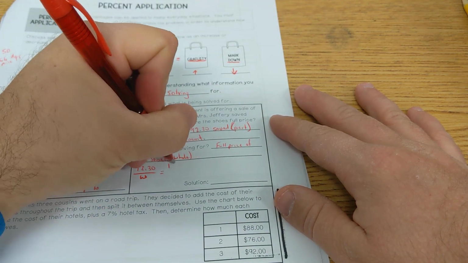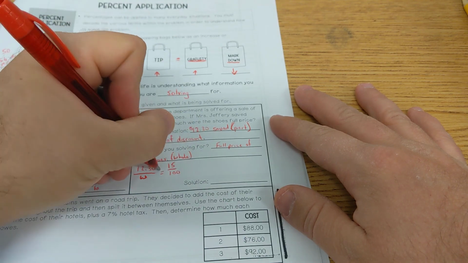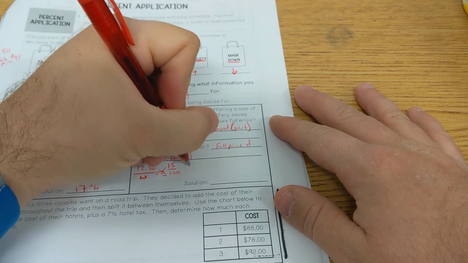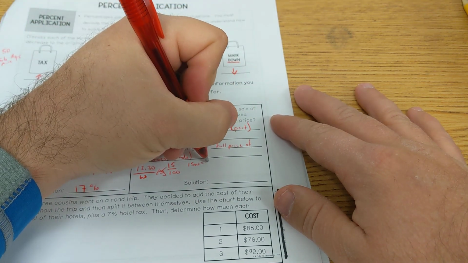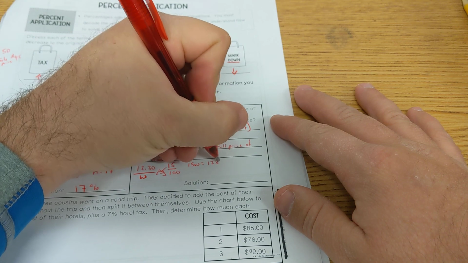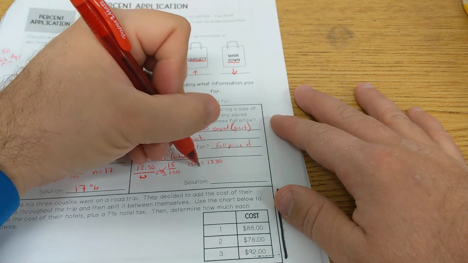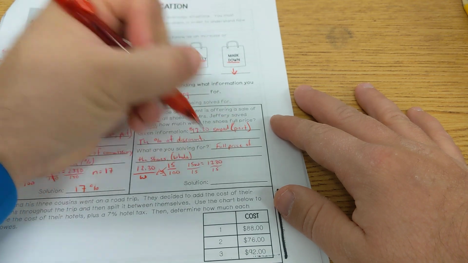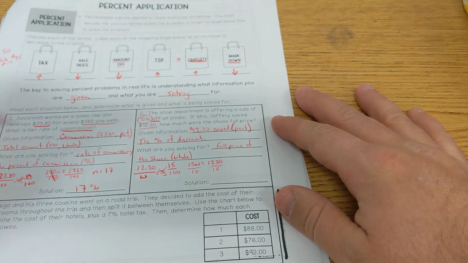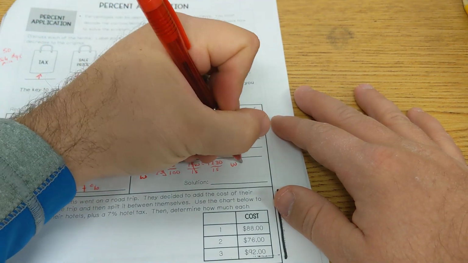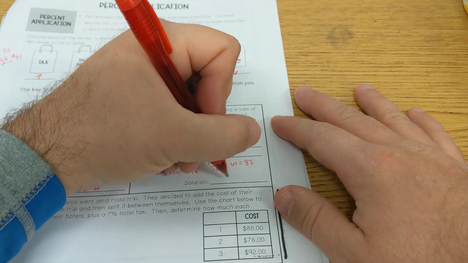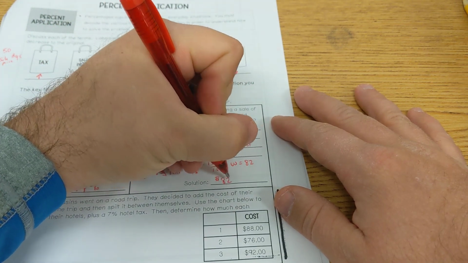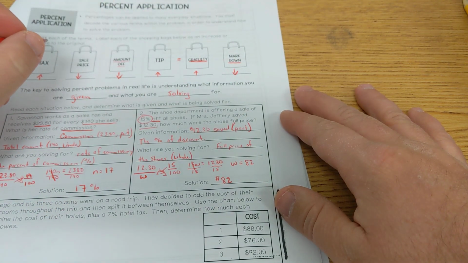So we know our percent, so that would be 15 over 100. Okay, we cross multiply. We'll get 15W is equal to 1,230. Okay, we'll divide by 15 each side. All right, so that just leaves us with W, which is the whole. 1230 divided by 15 is 82. Now, this means $82. Okay? $82.